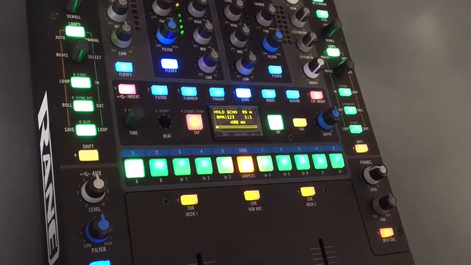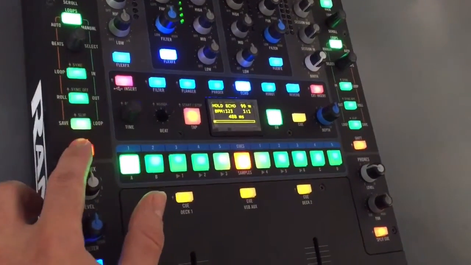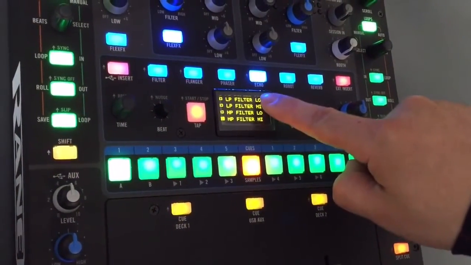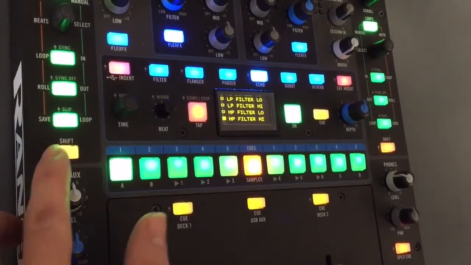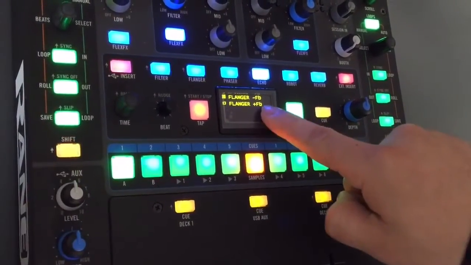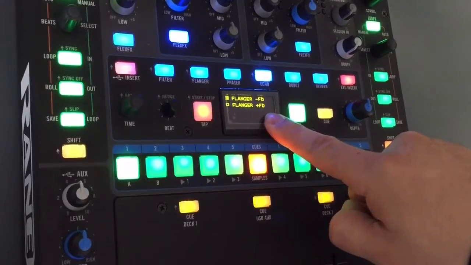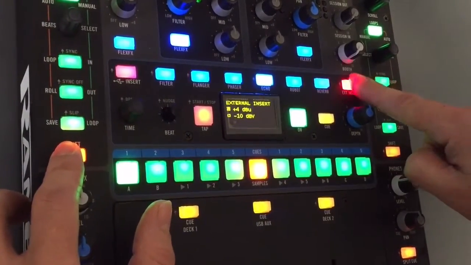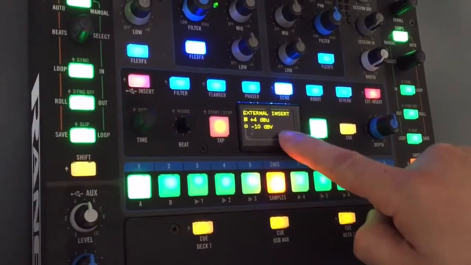There's a few different filters that you'll have access to on the mixer as well. Hold down shift, hit the filter button here, and you'll see the 4 different filters. Just go ahead and play with those. Hold down the shift button and hit the flanger button, and you'll see a positive and negative flanger here as well. If you hold down the shift button and hit this external insert button here, you'll see these 2 options.